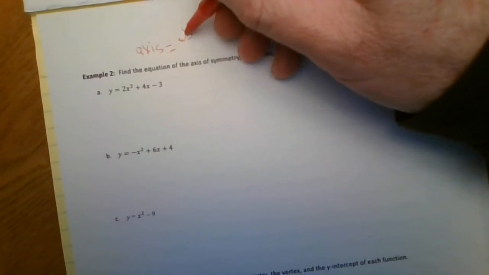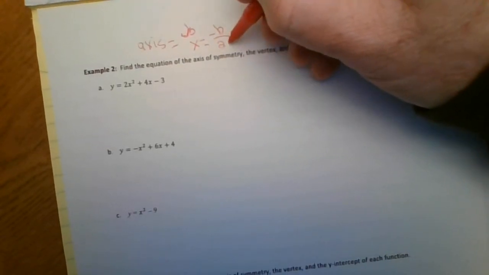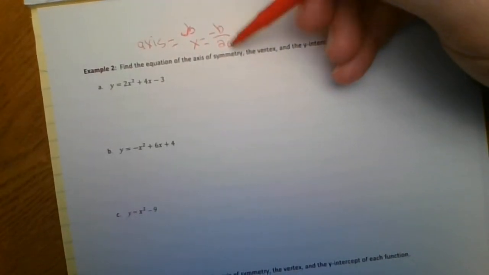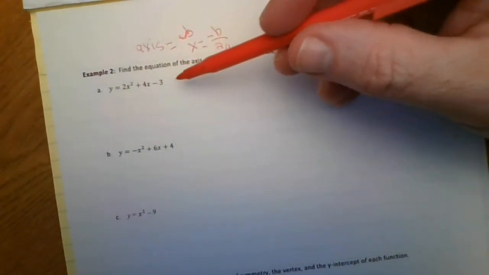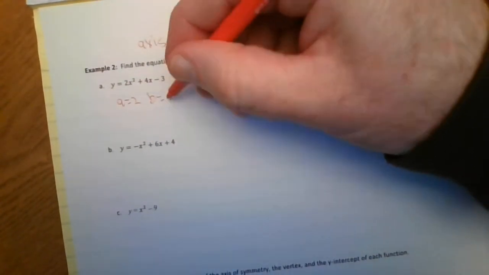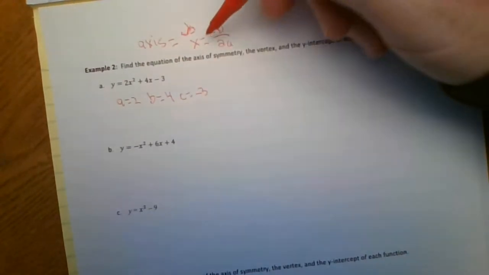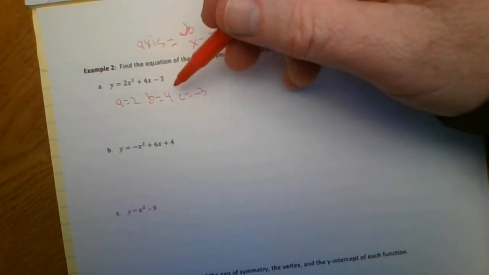Oops, sorry. Let's rewrite it as x equals minus b over 2a. So I want to identify my a and my b. So in this first equation, when I go to do these problems, I want to make sure I figure out that a equals 2, b equals 4, and c equals negative 3. Now for this equation, I don't use the c, but it does come up in some later stuff.